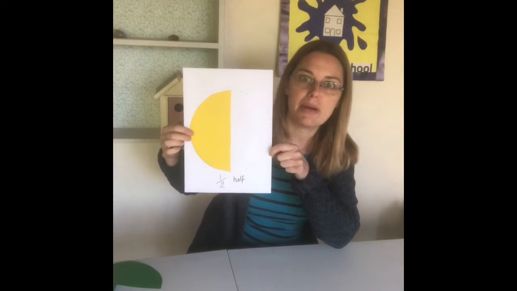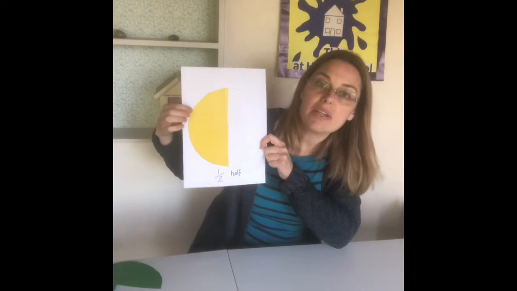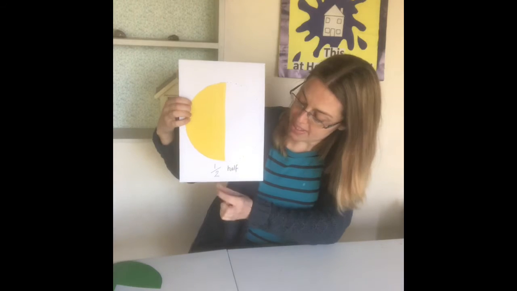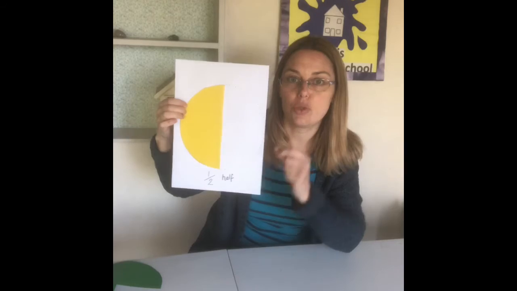Now I have chopped my cake into 2 equal pieces, but I've only got one of them. So I've got 1 piece out of the 2 pieces, and that's what we call a half. The other half of my cake is here, so I don't have that. I have 1 out of 2 pieces, which is a half.